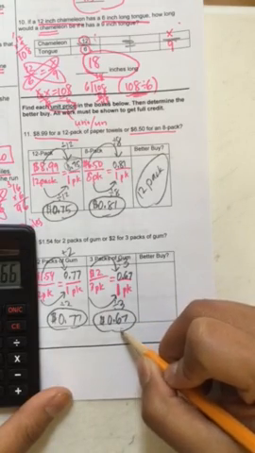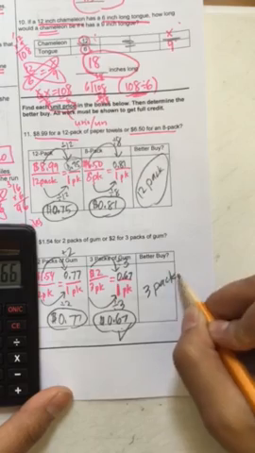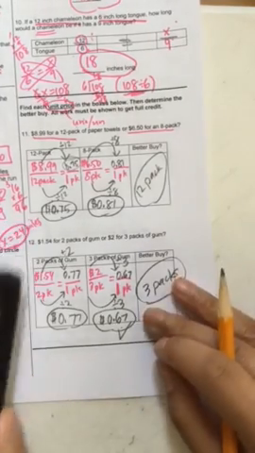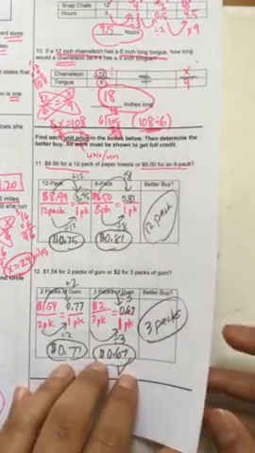So this is the better buy right here. So that's 3 packs. Okay, so this is the first page. Let's turn to the back.